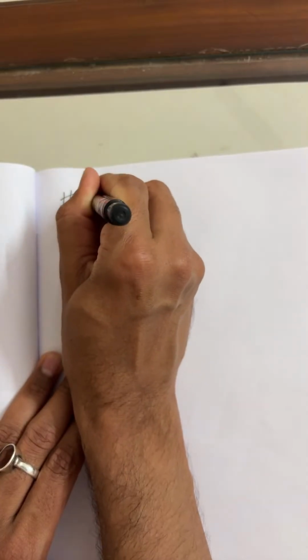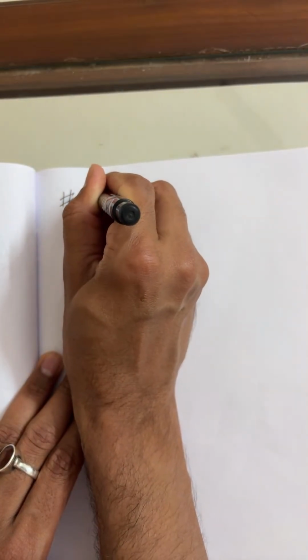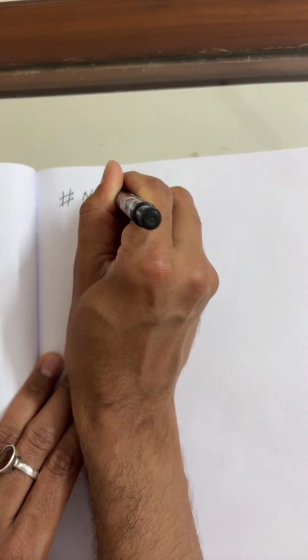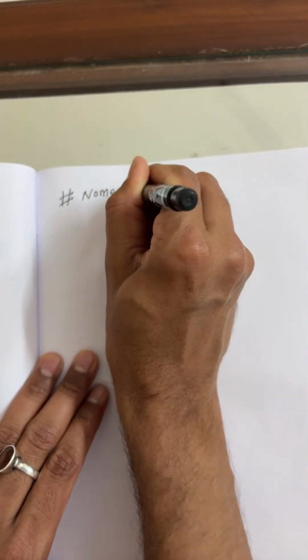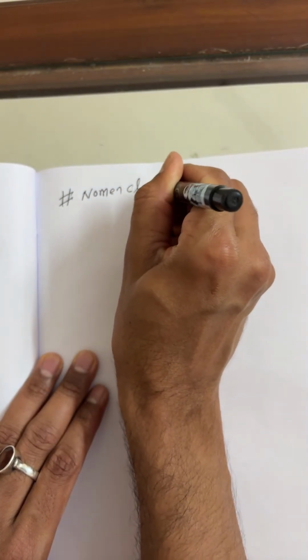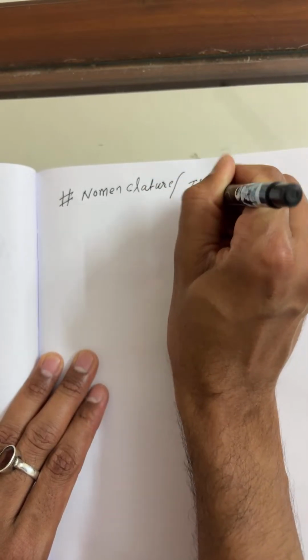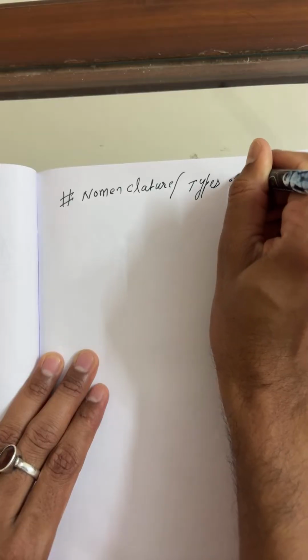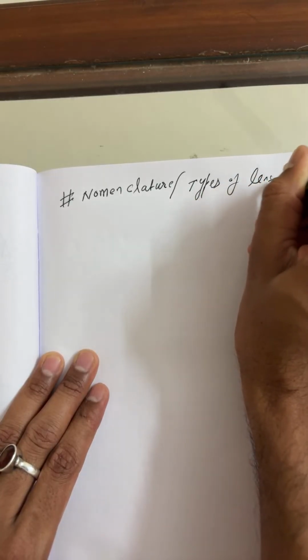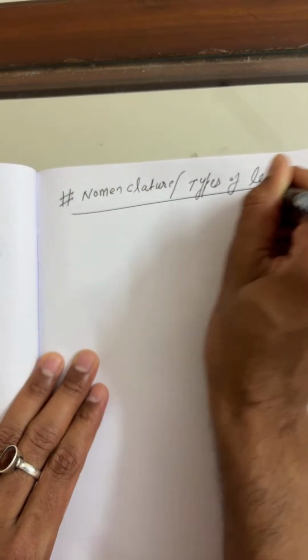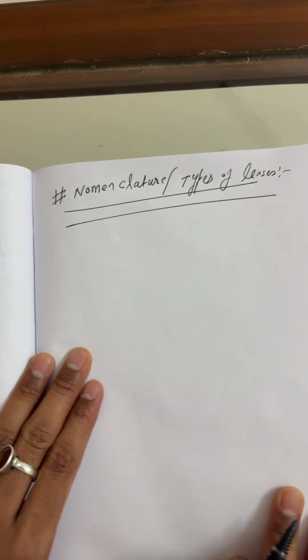You can say nomenclature, or you can also say types of lenses. Very nice.